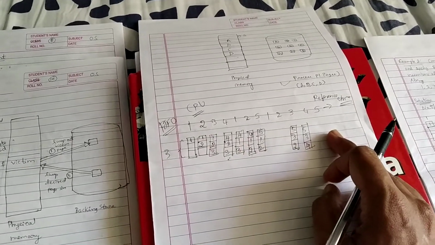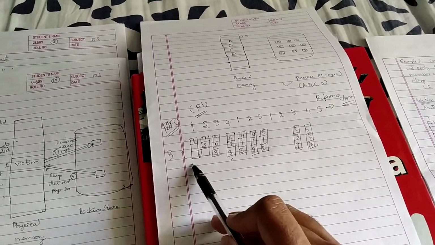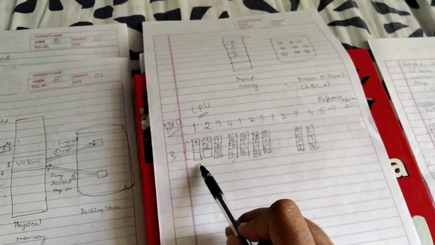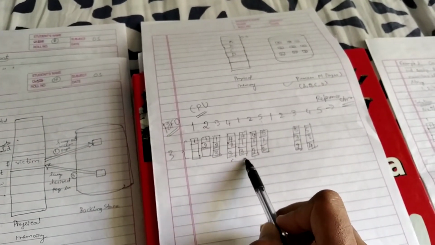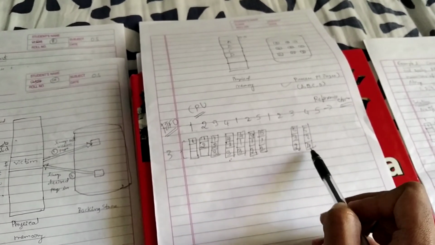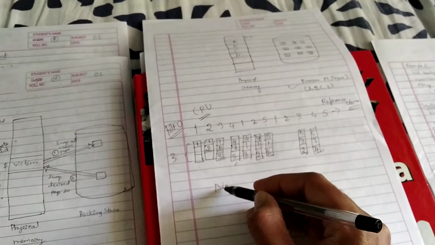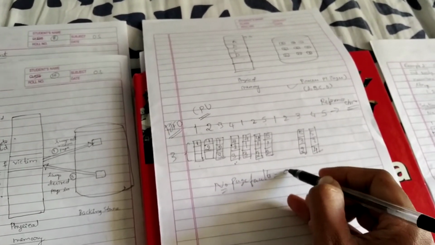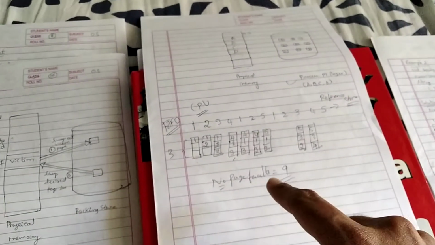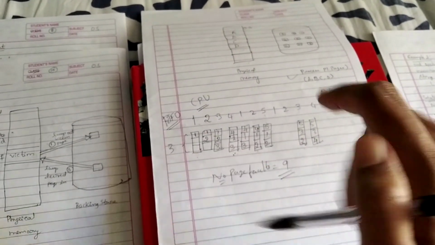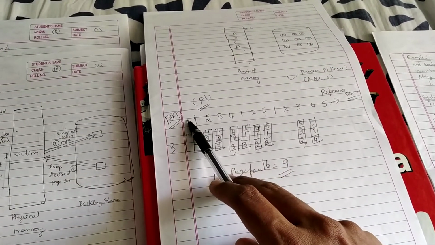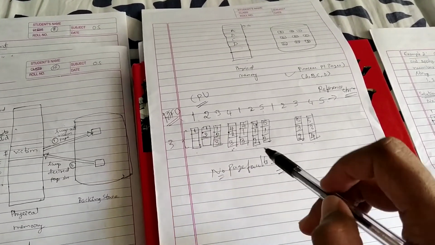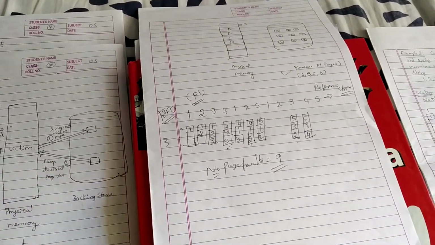Now we need to count how many page faults have occurred. Correct. So how many boxes you have written here, that you have to count. So this is 1, 2, 3, 4, 5, 6, 7, 8, 9. So the number of page faults is equal to 9. This is by using the first in first out replacement strategy. So these are all the page faults we come across. That's how the problem can be solved.